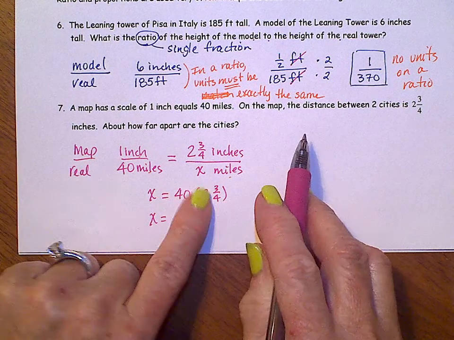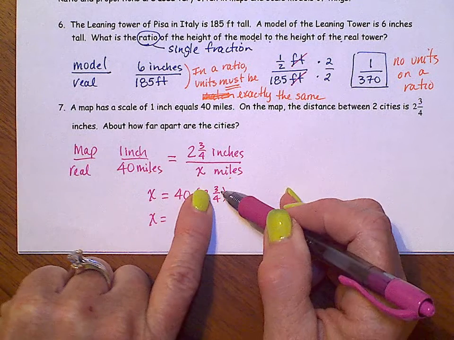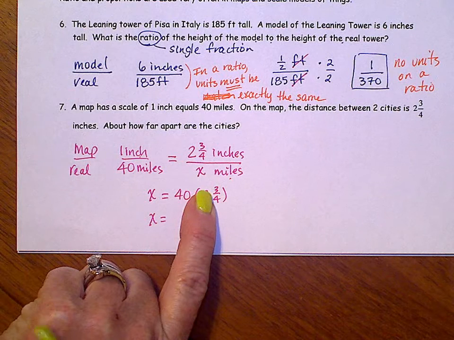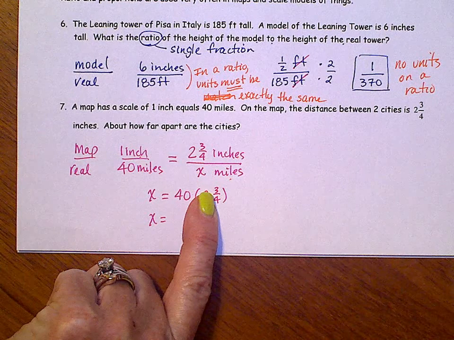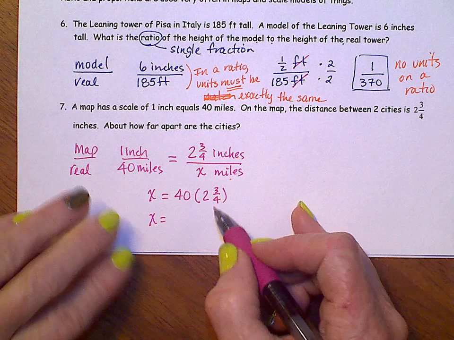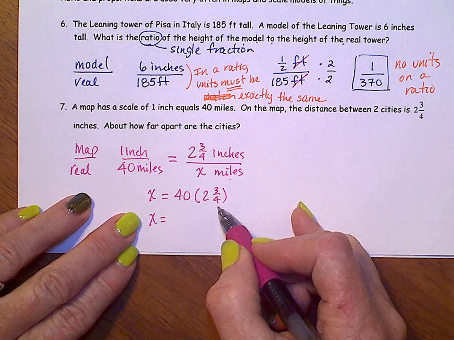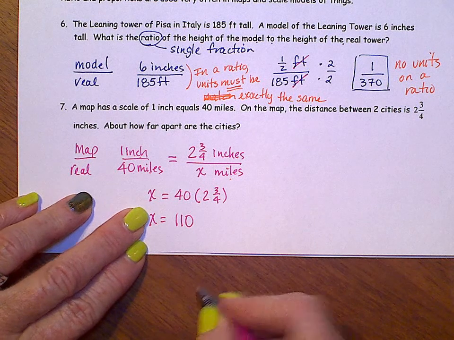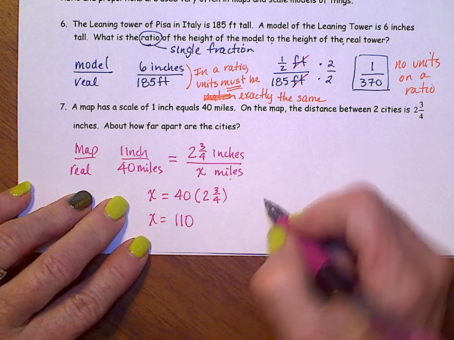Now do 3/4 of 40. 3/4 of 40 is 30. So we had 80 plus 30, 110. That's x. So the cities are 110 miles apart.